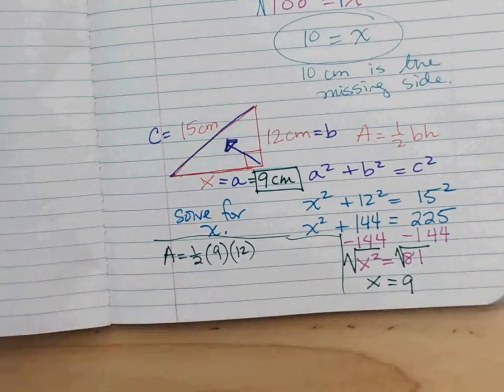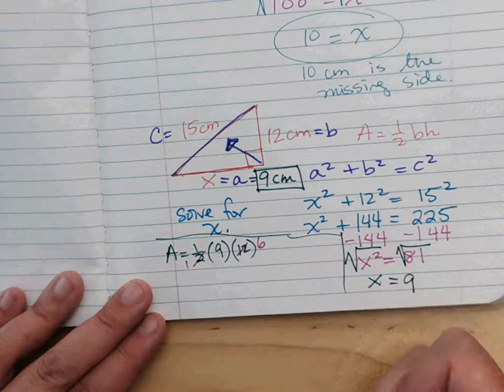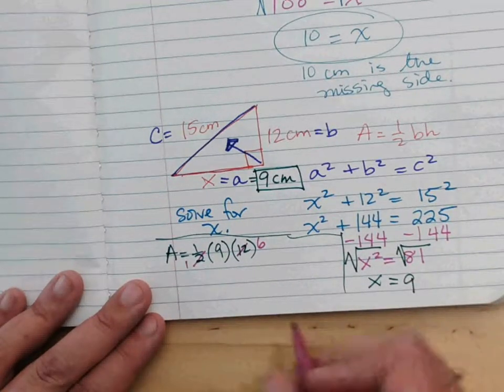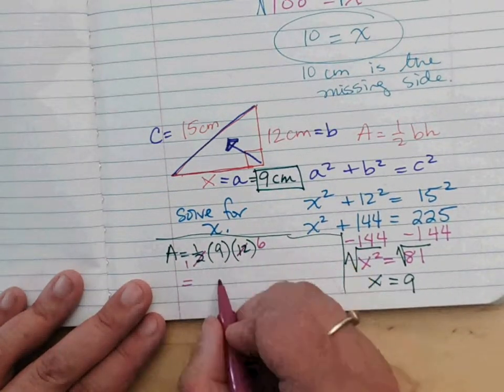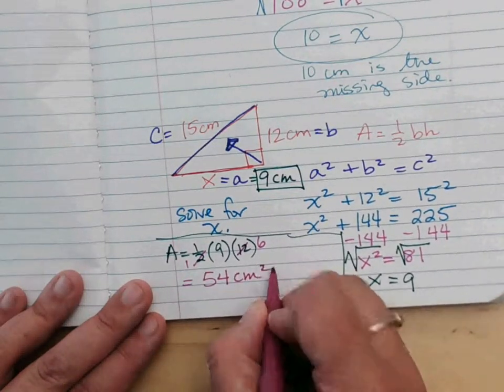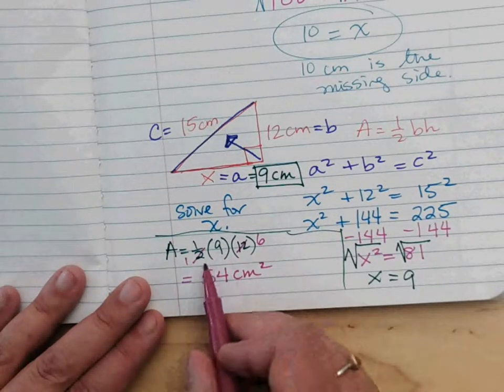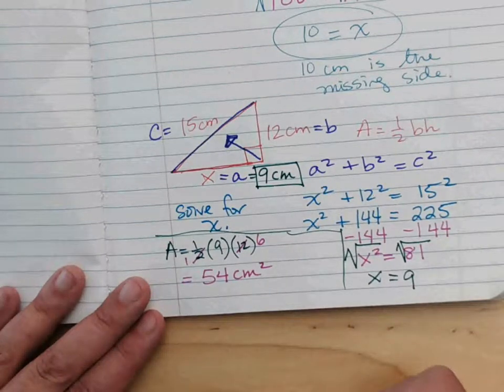That's just like a cross cancel, isn't it? You remember cross cancel? 2 goes into 12 6 times. Equals 6 times 9 is 54 centimeters squared. If you did 9 times 12 and took half, you would get the same exact thing. So you could do that on your calculator as well.